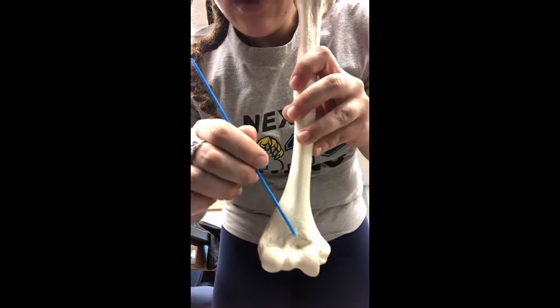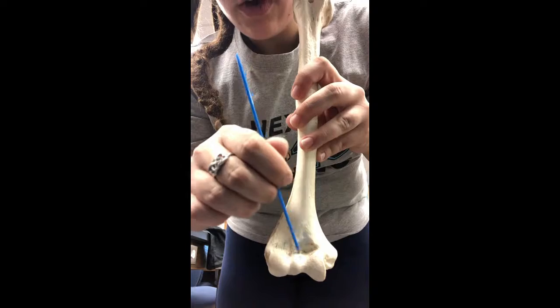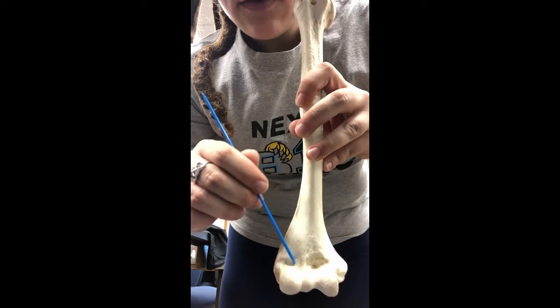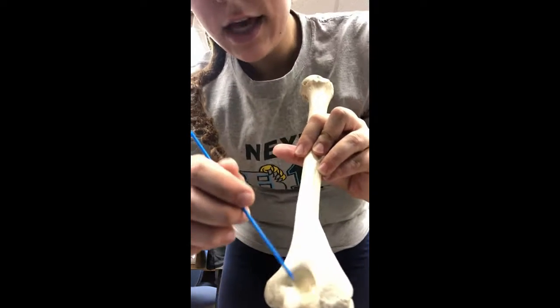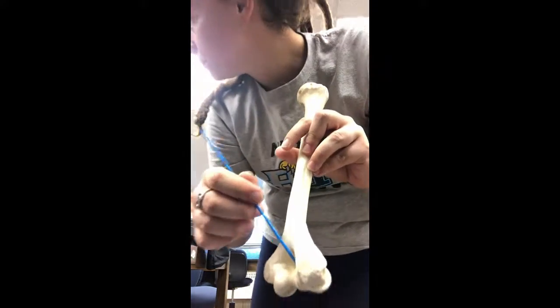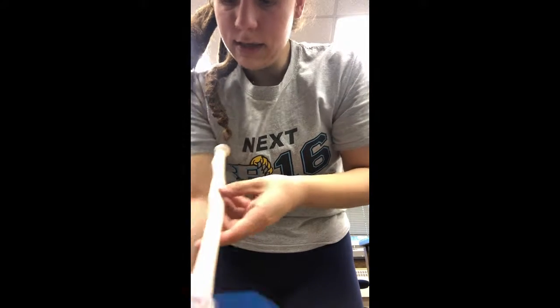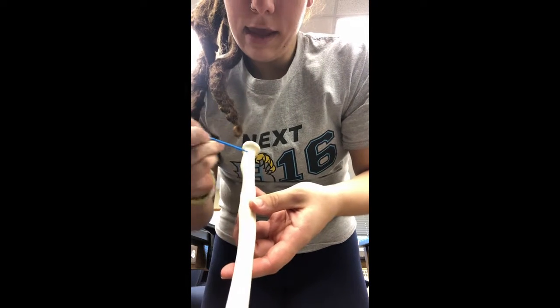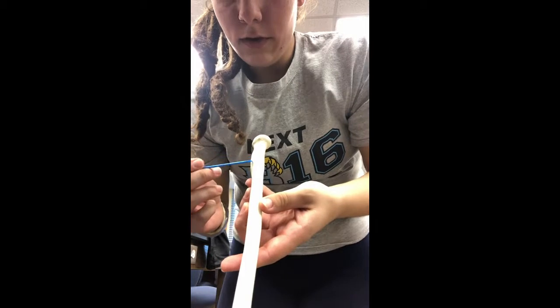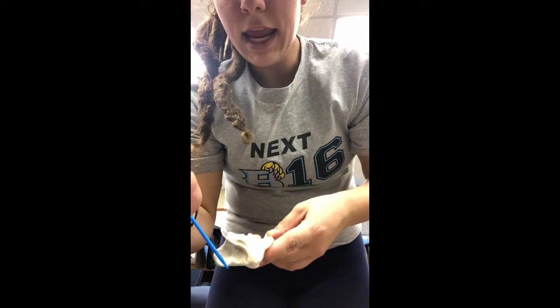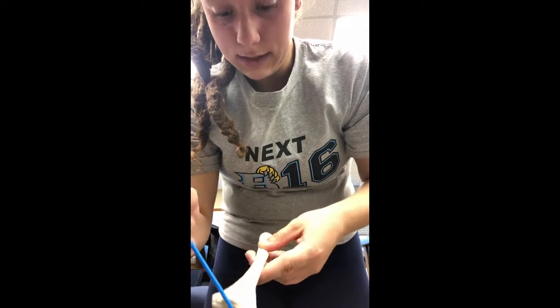Right here you have the coronoid fossa and the radial fossa, along with the olecranon fossa right here. Right here you have a right radius. You have the head and the neck. You have the radial tuberosity and the styloid process.